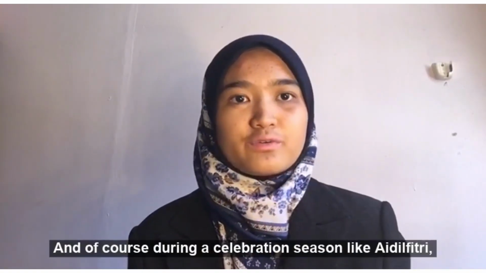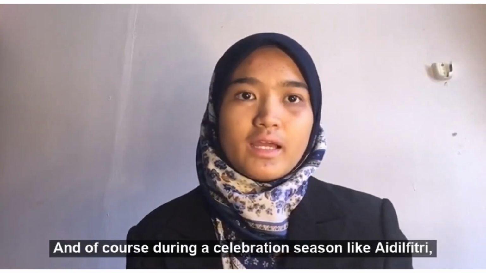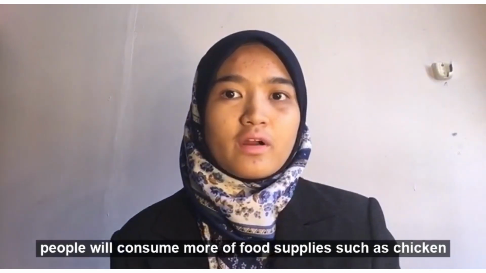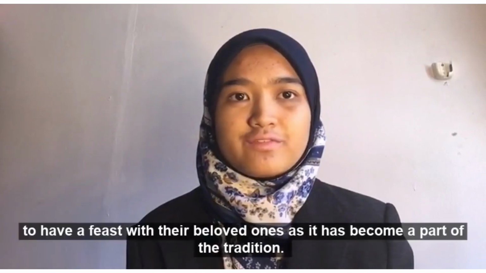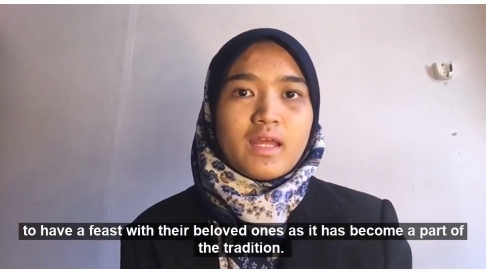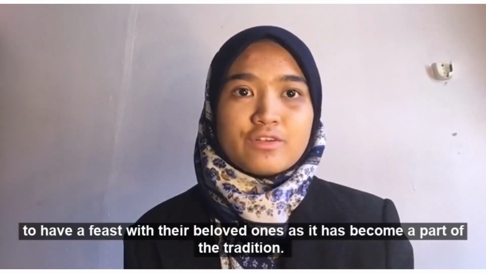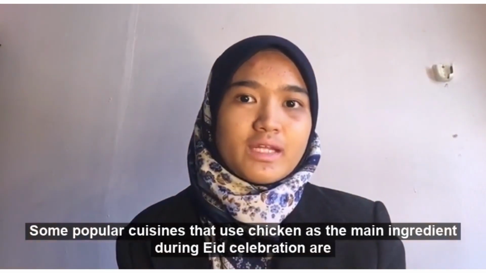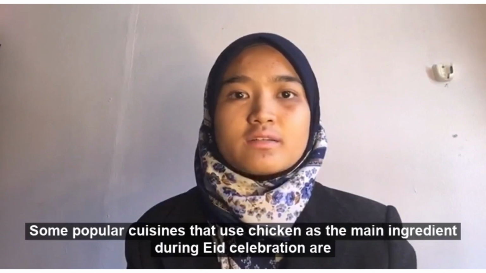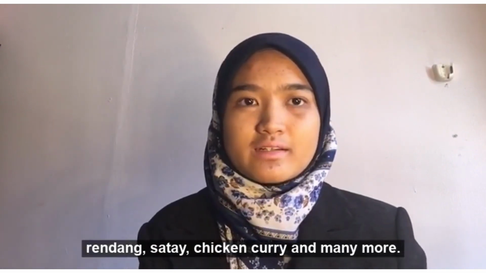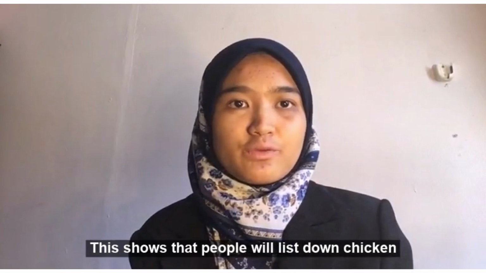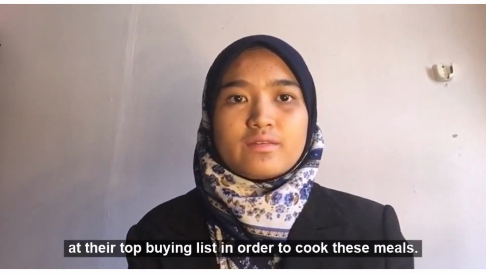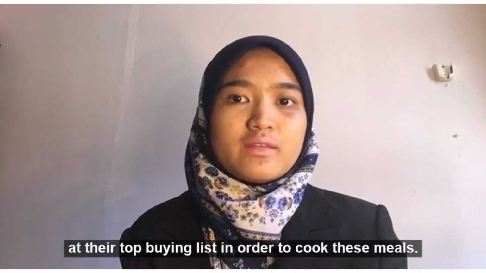And of course, during a celebration season like Aidilfitri, people will consume more food supplies, such as chicken, to have a feast with their beloved ones, as it has become a part of the tradition. Some popular cuisines that use chicken as the main ingredient during Eid celebration are rendang, satay, chicken curry, and many more. This shows that people will list down chicken as their top buying list in order to cook these meals.